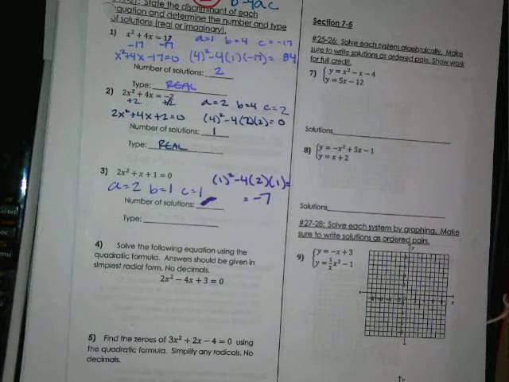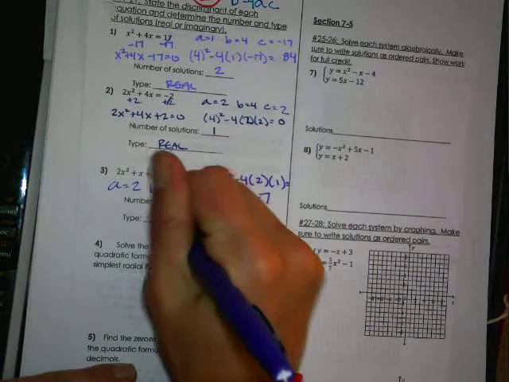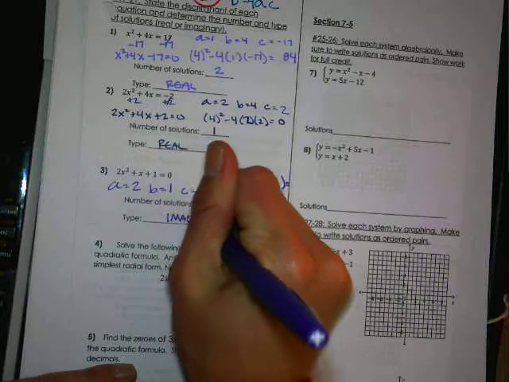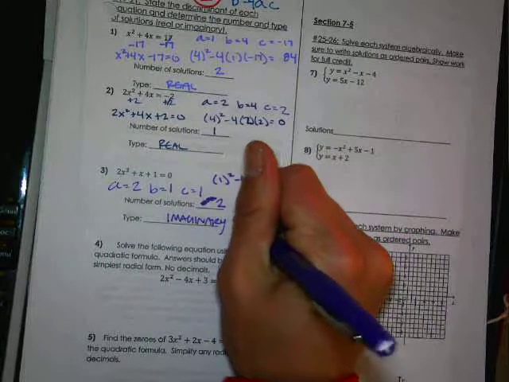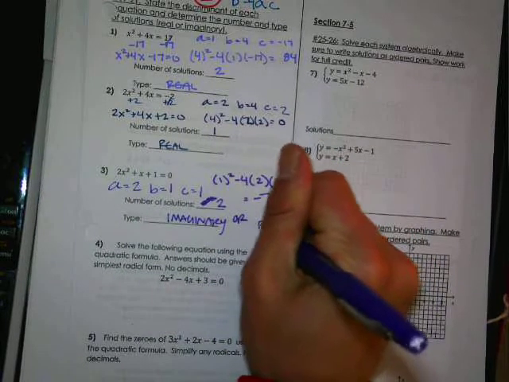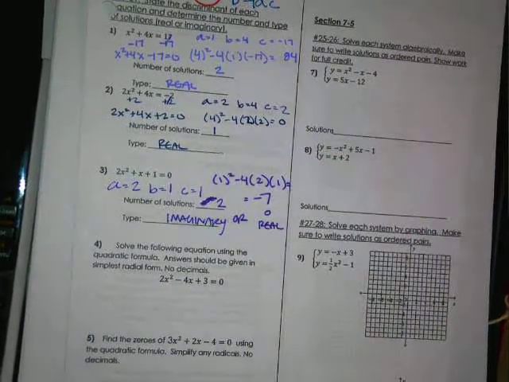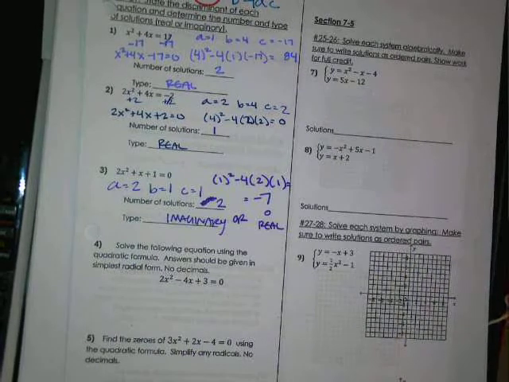So if your discriminant is negative, that's when you're going to get the imaginary solutions. You have 2 imaginary solutions or 0 real solutions. Those are the same thing, so I would accept either one of those answers.